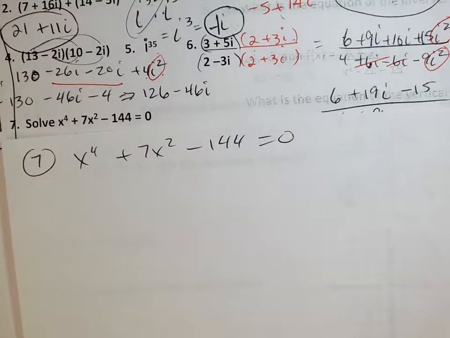Okay. So I've got to solve. Let's see, 144. What are the multiples of 144? I'm not sure yet. 144 divided by 12 and 12, but 12 and 12 is not going to work. Negative 12 and 12. 6 and 24? No. Let's try another one. 144 divided by 8 and 18? No. 36 and 4? It's got a factor.